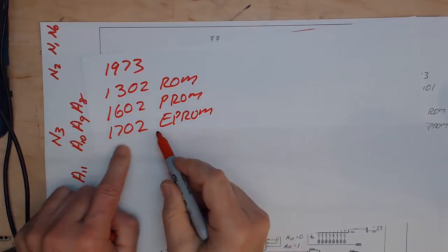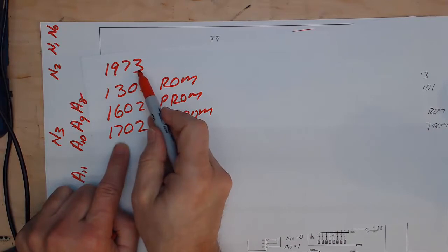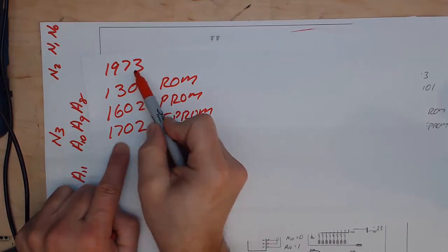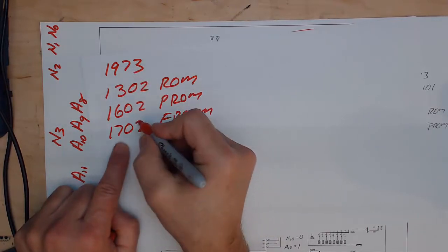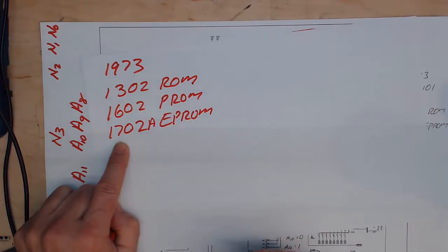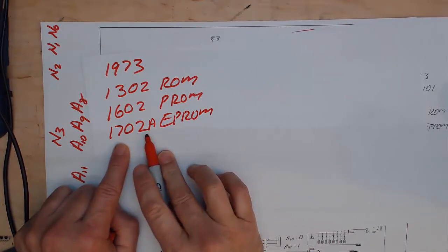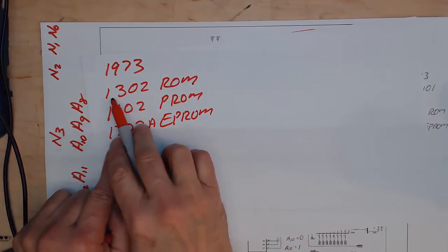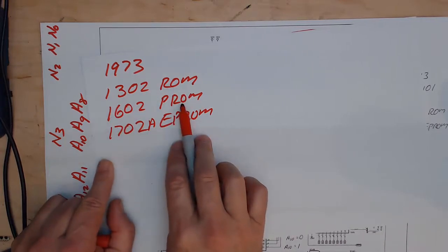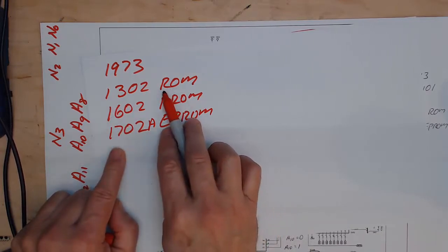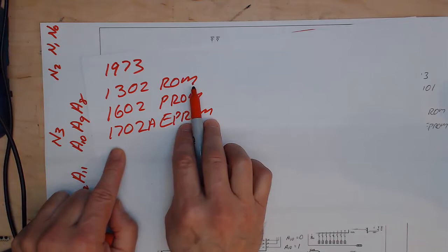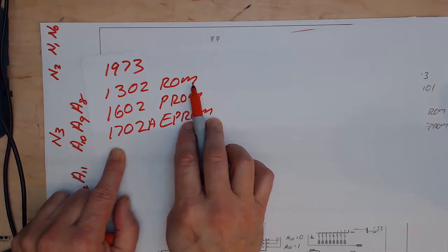Now remember, the EPROM had just been invented 2 years before this. The 1702 was introduced in 1971. So by 1973, this was most likely a 1702A EPROM, which was the faster version that was much easier to program. So the numbering made sense. 13 for ROMs, 16 for PROMs, and 17 for EPROMs. By ROM, of course, we mean that something was factory masked. So when they made this chip, they laid out in the mask the bit pattern for that entire chip.